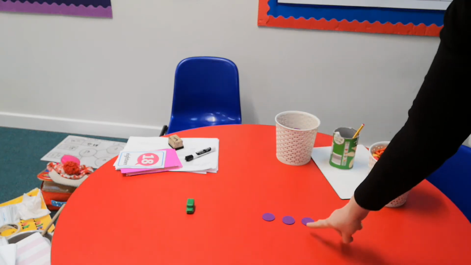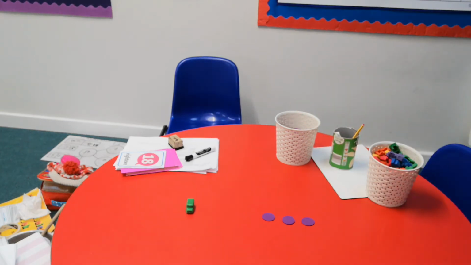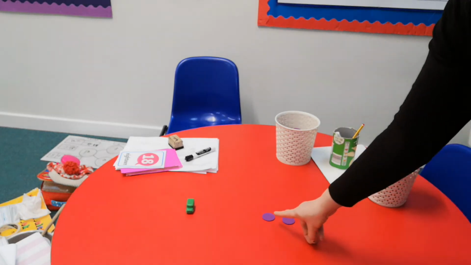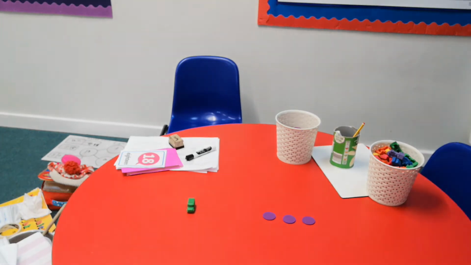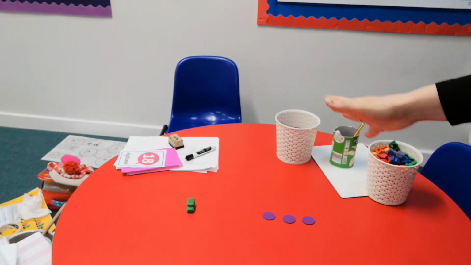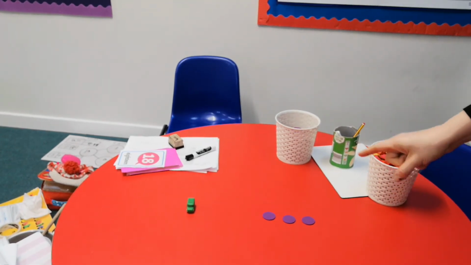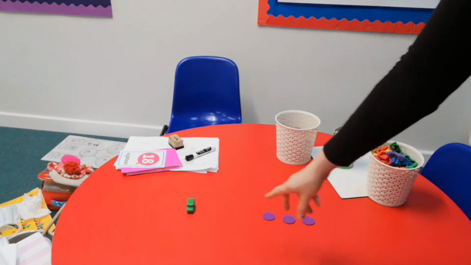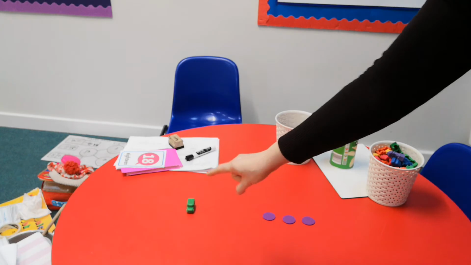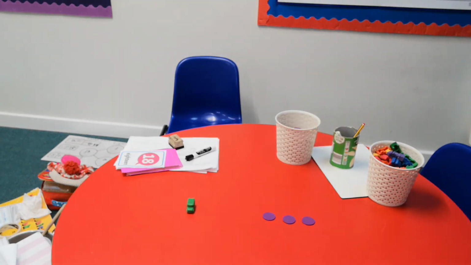There are more purple counters, because we can see there are 1, 2, 3 purple counters and only 1 item of coloured transport. So there are more purple counters here. So we could say another sentence now. We could say there are fewer coloured transports than there are purple counters. Okay, fewer, because there's a smaller number of coloured transport items over there.